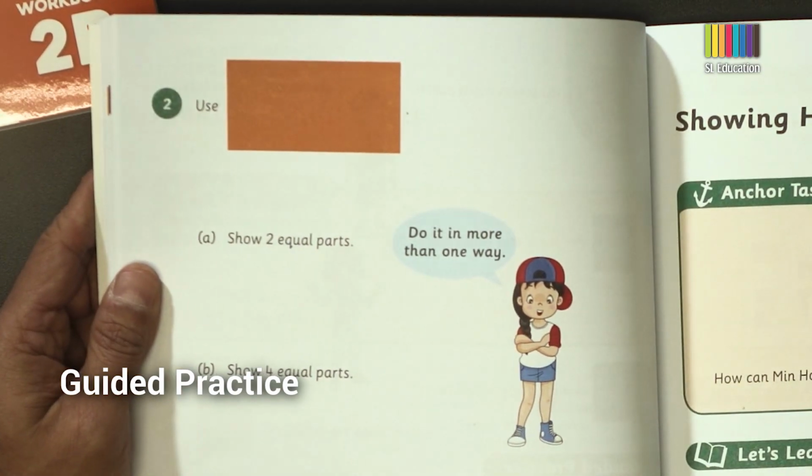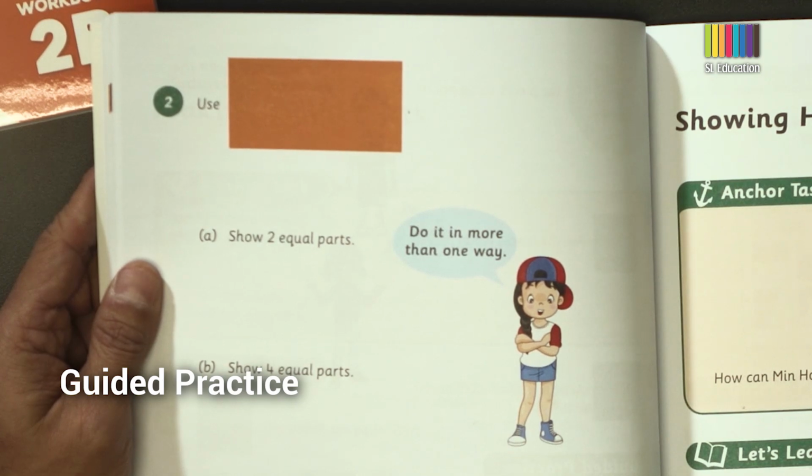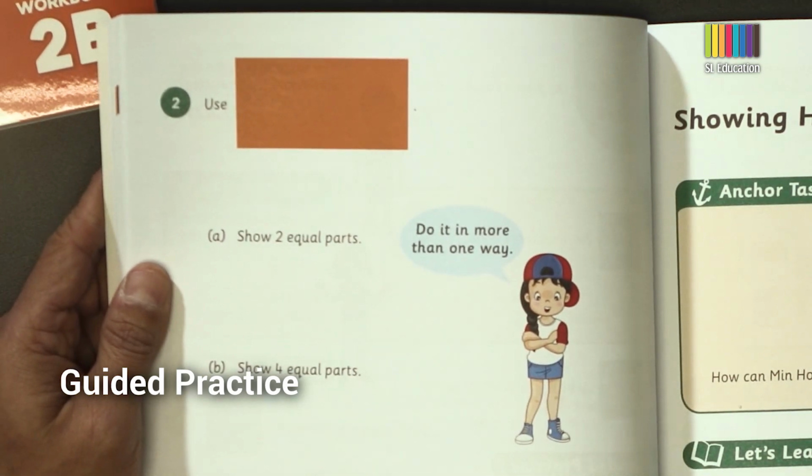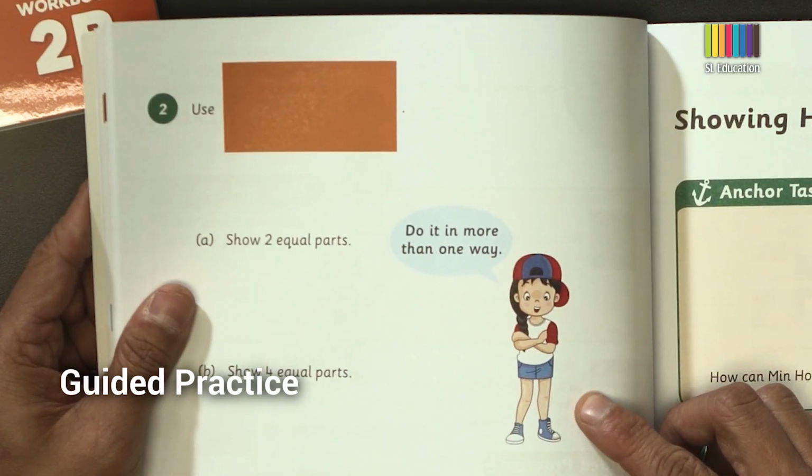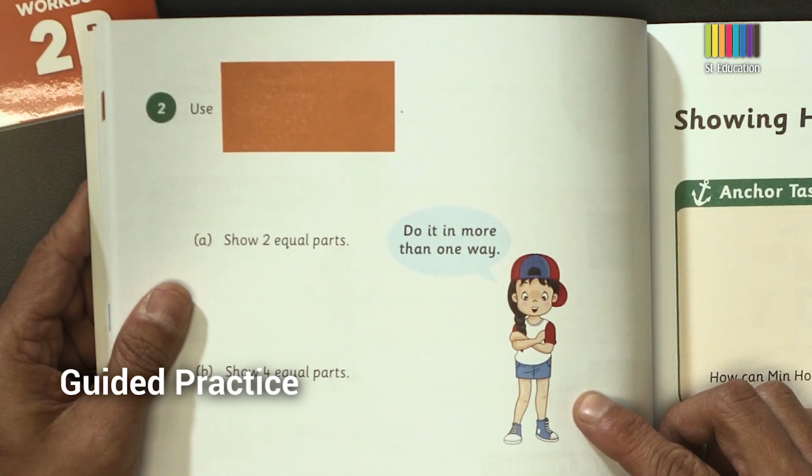In guided practice, they sometimes continue to use concrete materials. For example, in the second task, in this guided practice, they are asked to use a rectangular piece of paper, and they are asked to show 2 equal parts, show 4 equal parts, and so on. This is guided practice because they receive guidance through the concrete material. Sometimes they are also prompted by the friends in the textbook. In this case, the friend in the textbook encouraged them to do it in more than one way. It is guided practice because the characters in the book provide prompts and scaffolds.